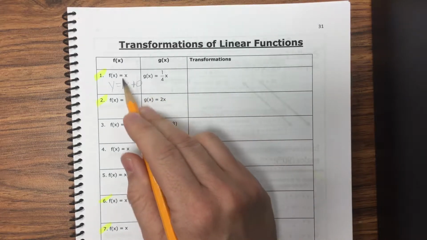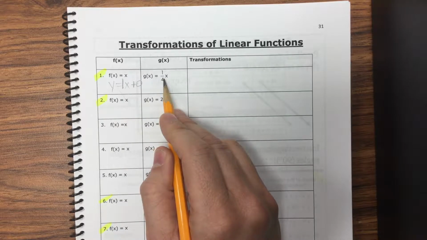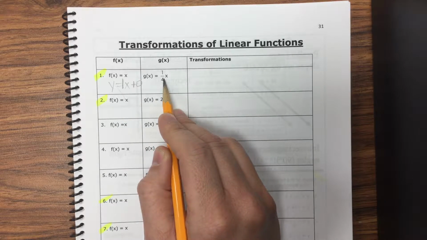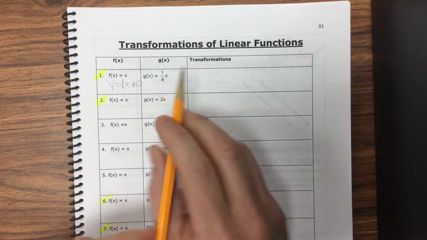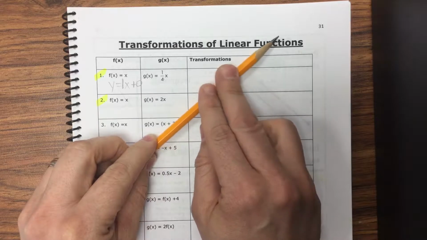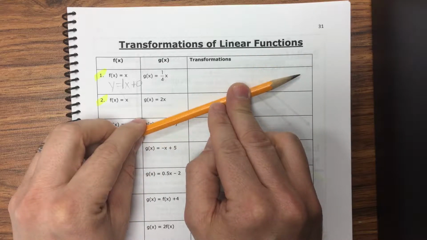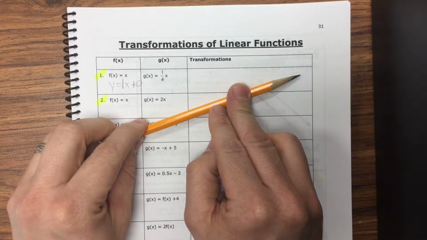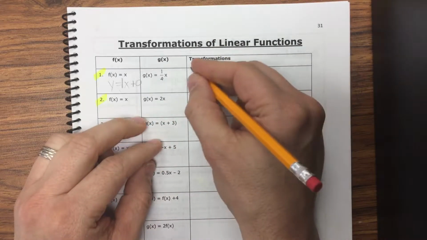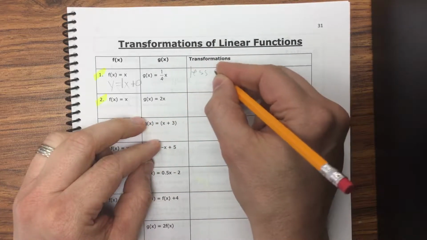Instead of a default slope of 1, we now have a default slope of a 1/4. How is that going to change the line? It's going to make the line go like that. Okay? So you could say it gets flatter, or you could say it gets less steep.